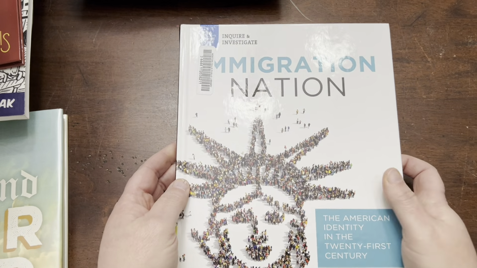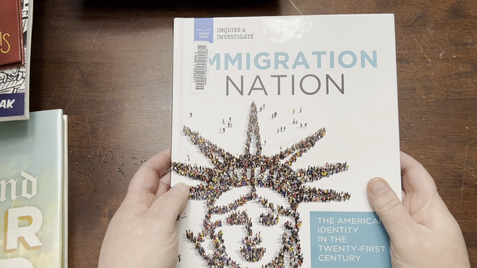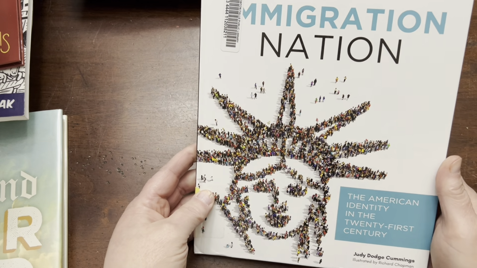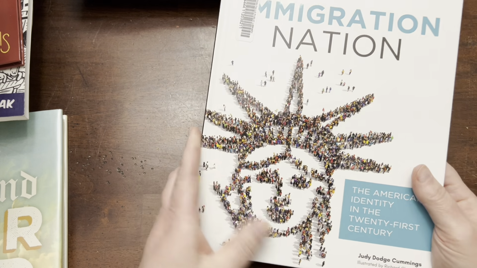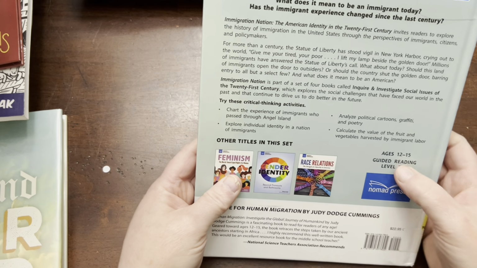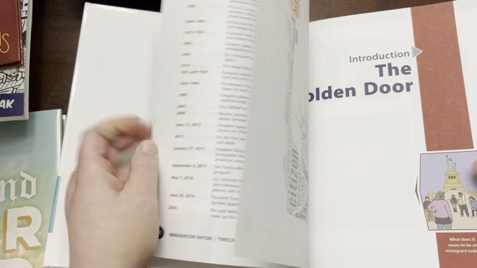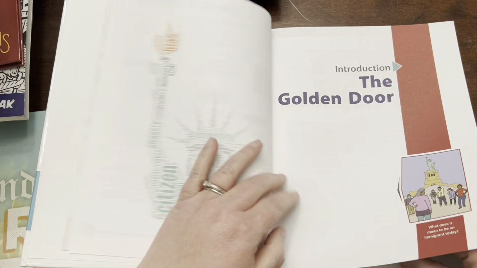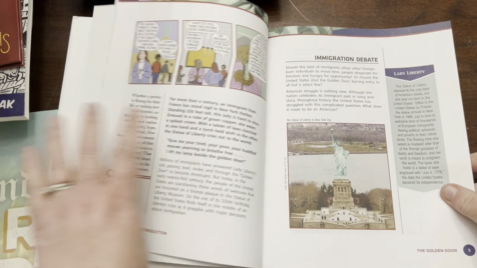The first one is a book from Nomad Press called Inquire and Investigate: Immigration Nation, the American Identity in the 21st Century. I really like the Nomad Press books. This is one that's for a slightly older audience, ages 12 to 15. So anyway, I think that this is one that we are definitely going to be using.